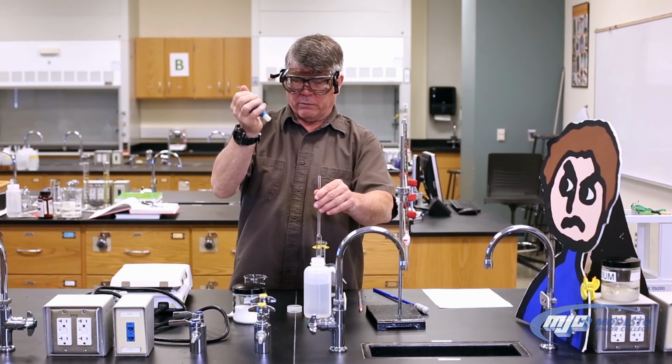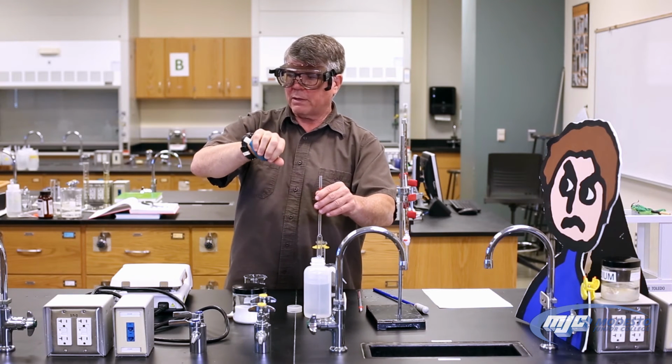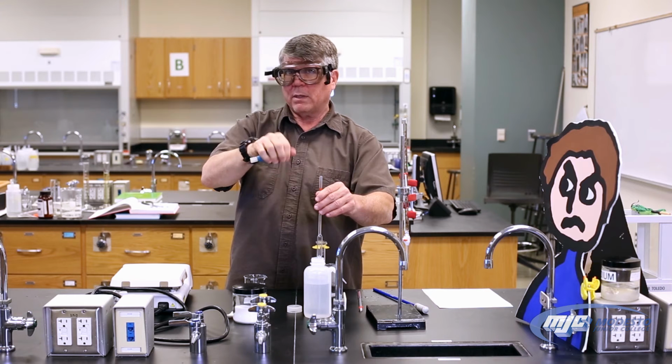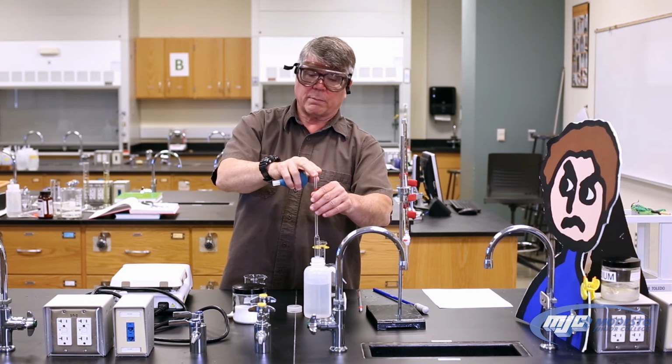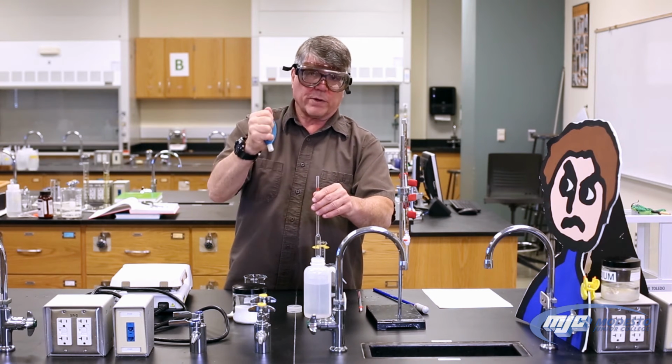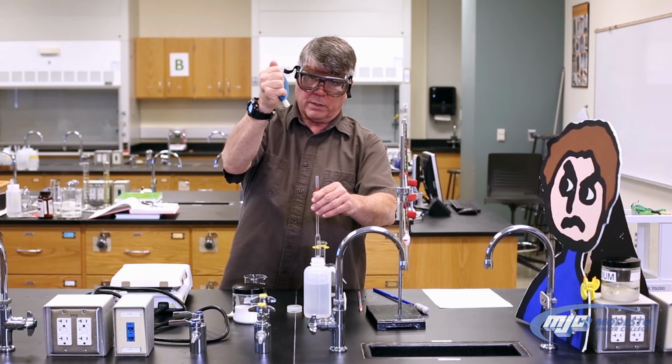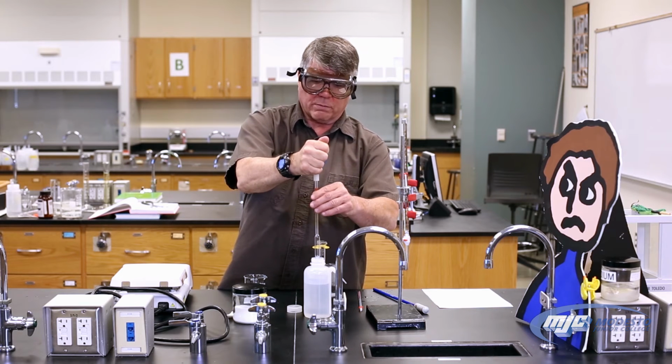The way I do that is I squeeze the bulb. Now this bulb has an inverted cone inside of it. It doesn't lock onto the volumetric pipette. You just kind of have to move it around and find where it seals best. So I squeeze it, keep it squeezed, place it on there, move it around.